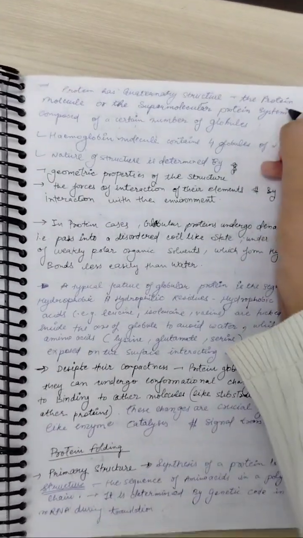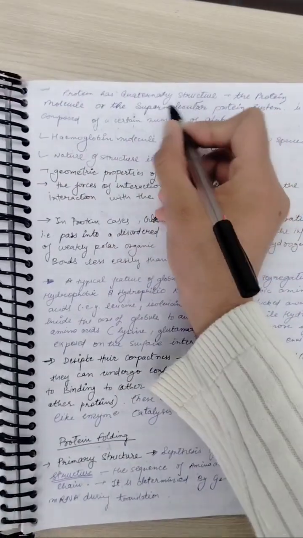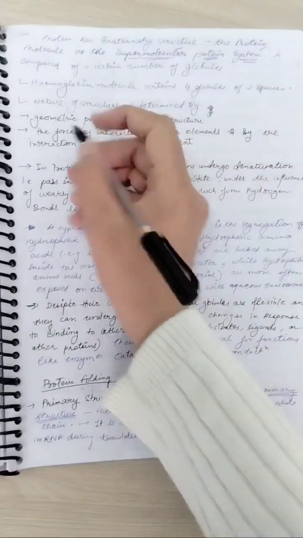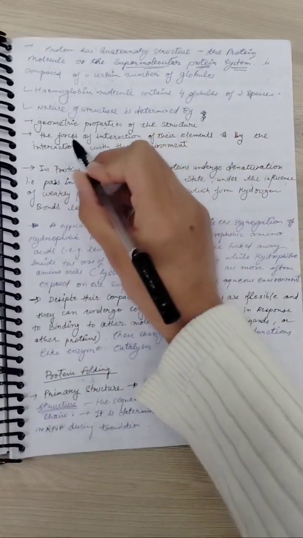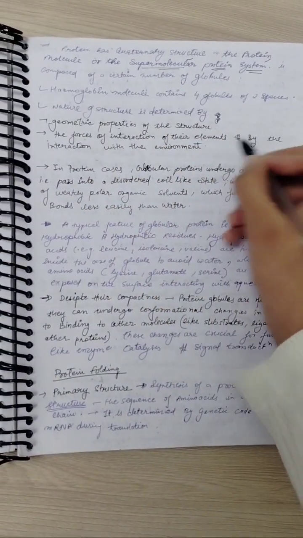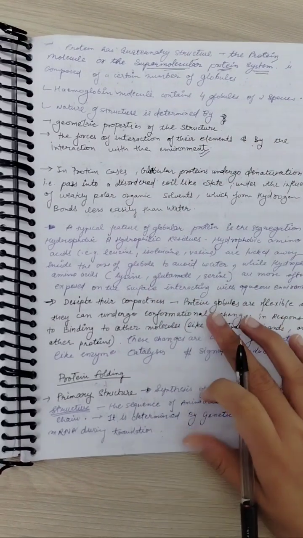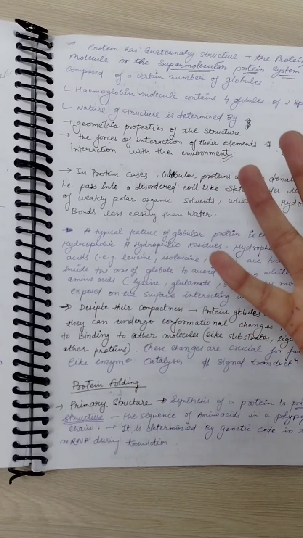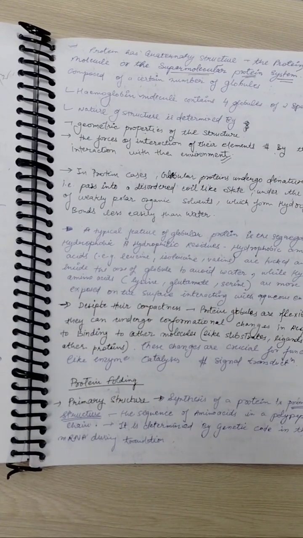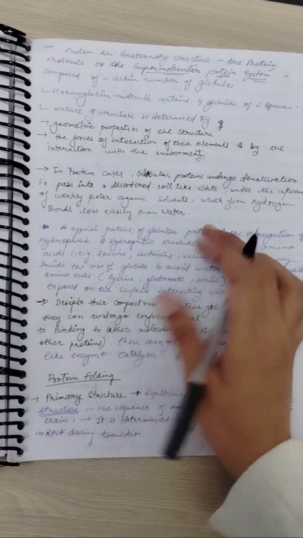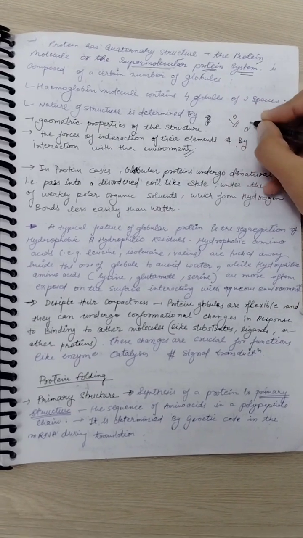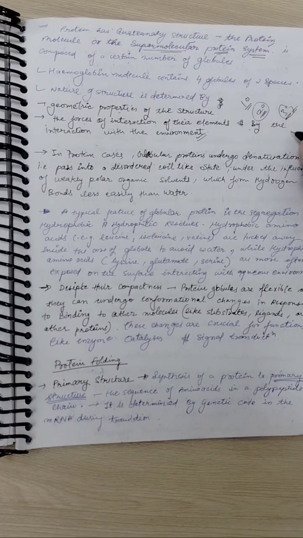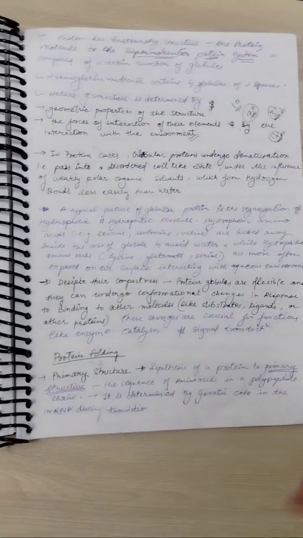When the globular structure undergoes denaturation, it is disordered and can form into many structures. First the primary is formed, second the secondary, then the tertiary, which is functional, and quaternary is the multi-unit protein.